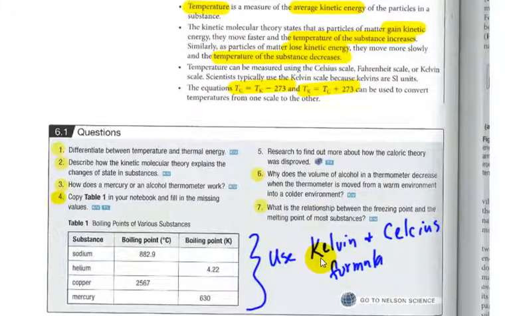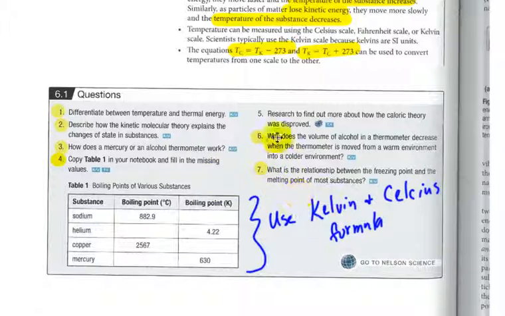Okay. The questions I want you to do here are all of them except for number 5, where it talks about researching the caloric theory. We can maybe do that later on in the course. The only calculation here is in question number 4, where we use these relationships, the Kelvin and Celsius temperature scales. Okay, so 1 to 7, omit 5.